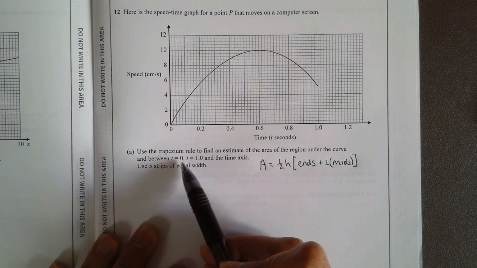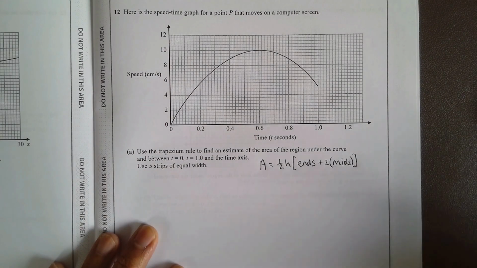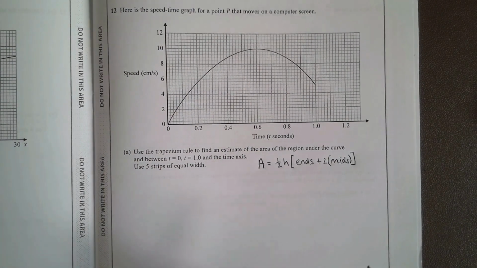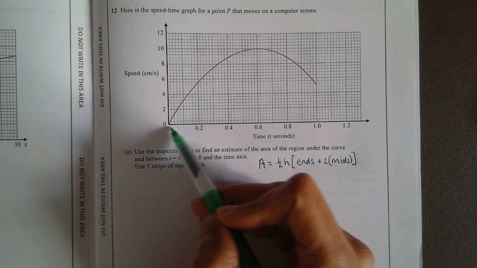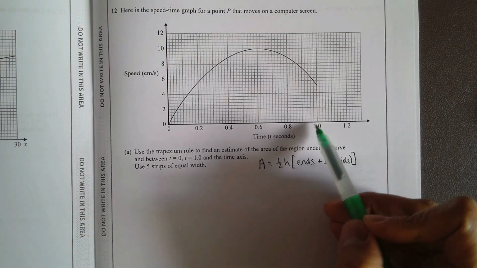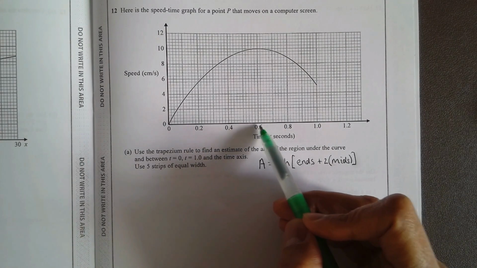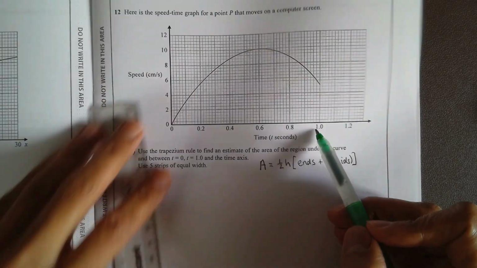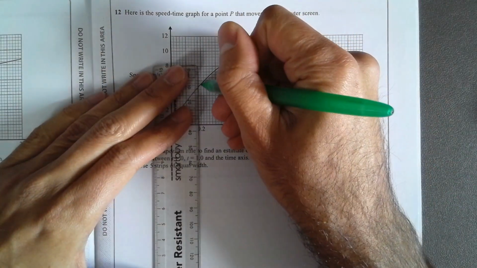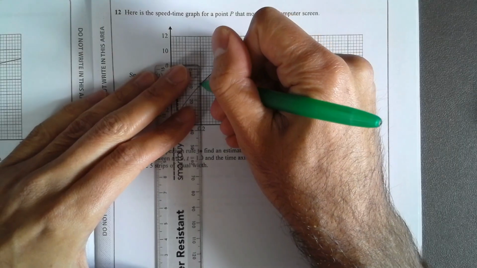Okay, so we are being told that we want to split it into 5 strips of equal width. So I'm going to start by doing that, and I know that I'm going to go from 0 to 1. Okay, so each of my strips are going to have a width of 0.2, and that will split it into 5 equal strips. Okay, so I'm just going to draw those in now.